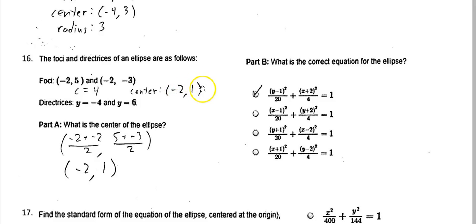So the center is probably the most important part, because then you can look through your graphs and say which one has x minus this number and y minus this number in parentheses. So right now, this one's out because I don't have x plus 2. So that one's out, that one's out, that one's out. So even just with the center, I was able to eliminate 3 of the answer choices here and pick the correct one.